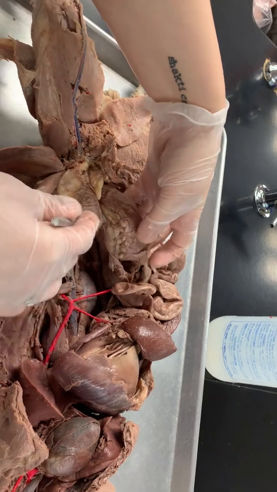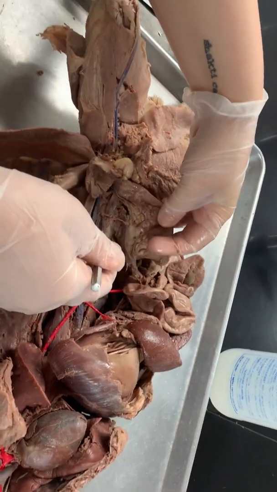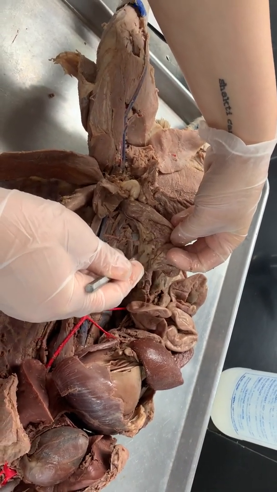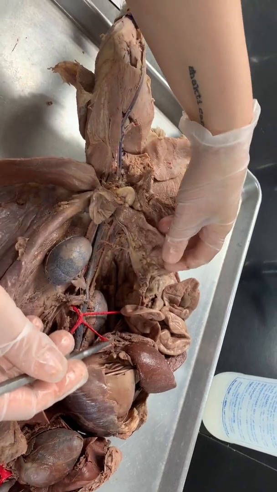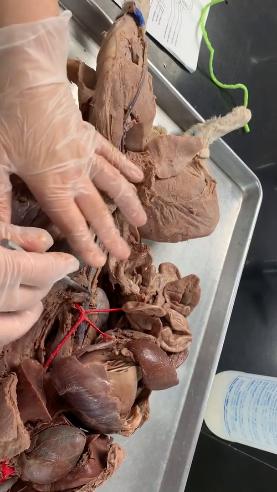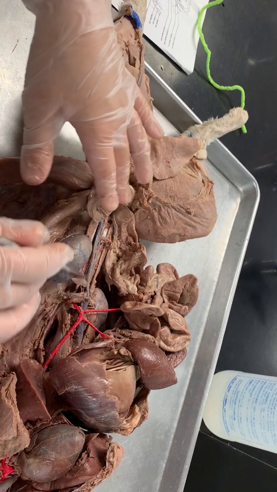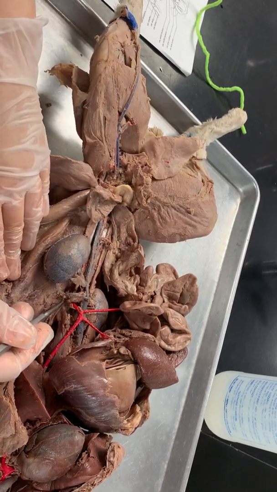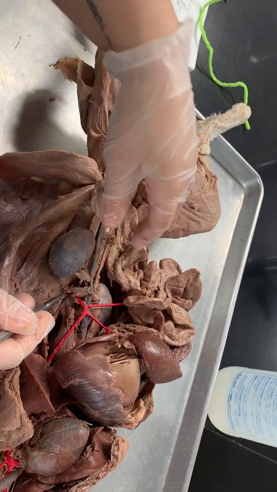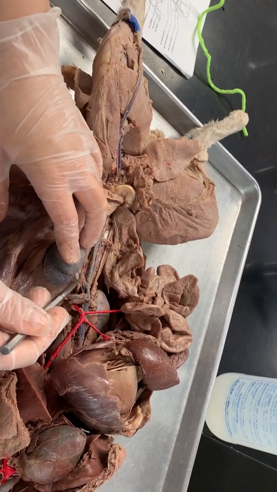Following that down, this is your inferior mesenteric trunk. This would be the left colic going up. Okay. So now let's talk about the veins and the arteries that run together. This is your adrenolumbar. This is your renal.